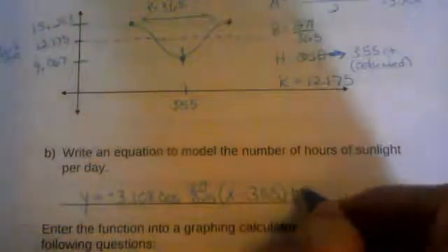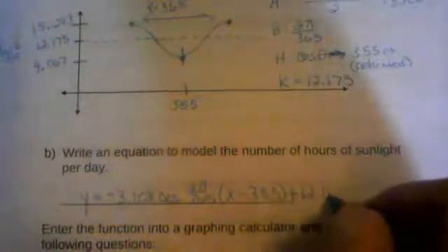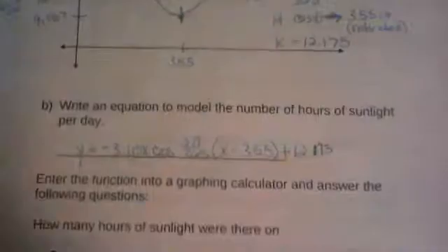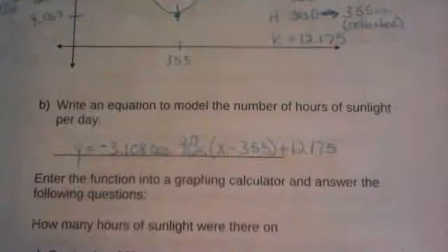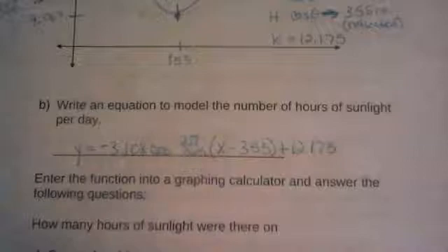Our left-right shift, x minus 355, and then add our up-down shift, 12.175. All right, so that's our equation. So now they're going to ask us questions about this graph, and we should be able to use the equation to answer them.